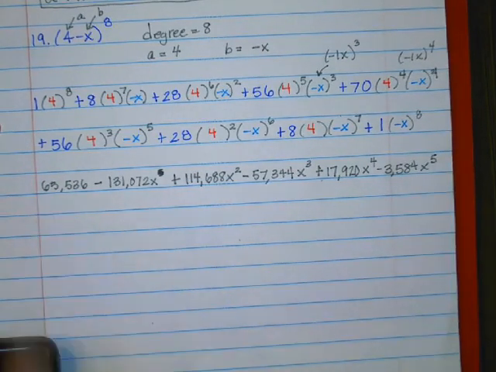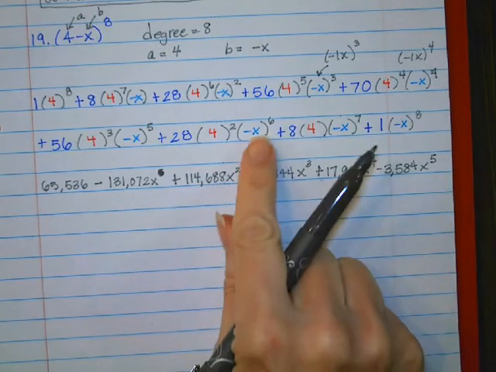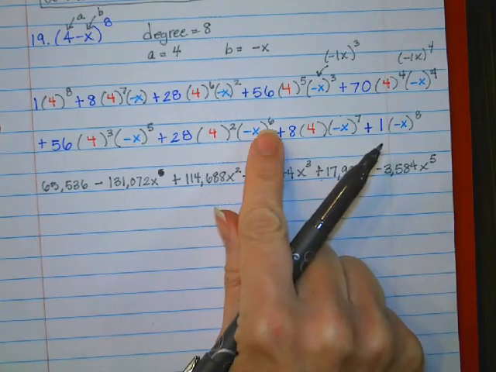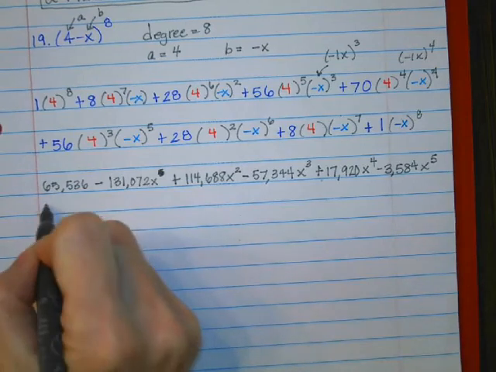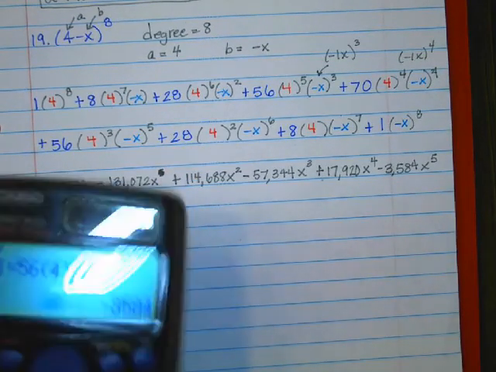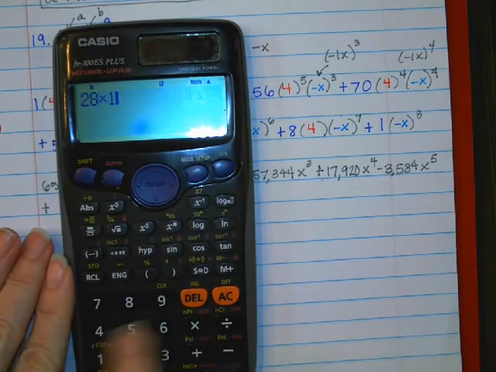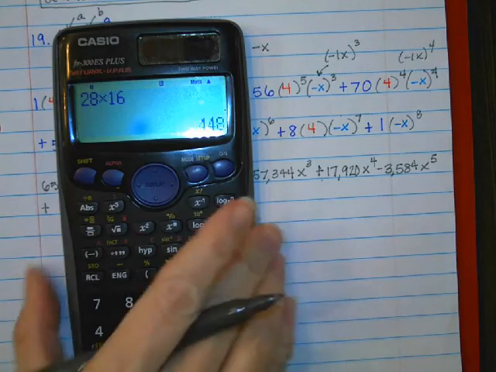I got to keep going down here. So now I'm going to do this guy. Again, I have a negative raised to an even power, so it makes it a positive 1. So I'm just going to multiply 28 times 4 squared. That's like 28 times 16, because I know 4 squared. 28 times 16 gives me 448.